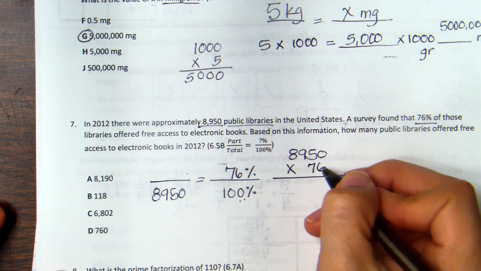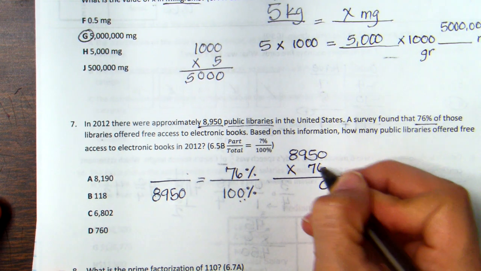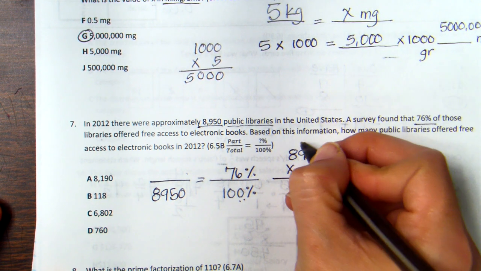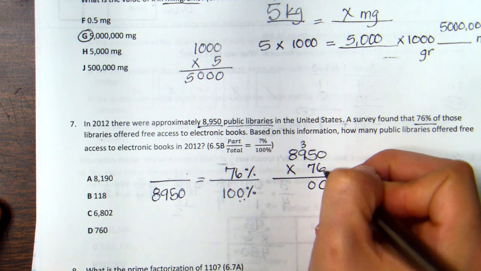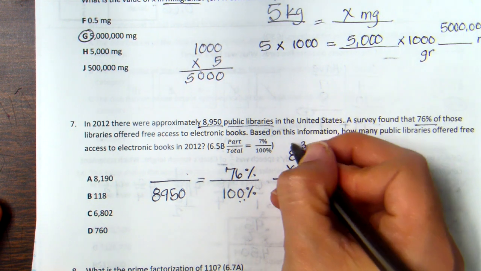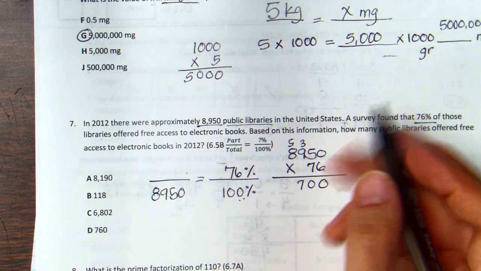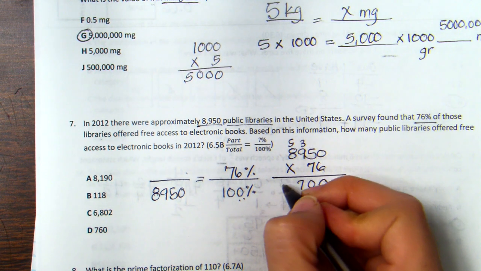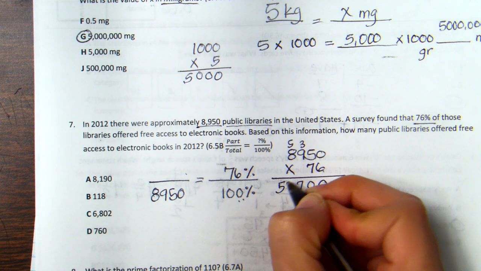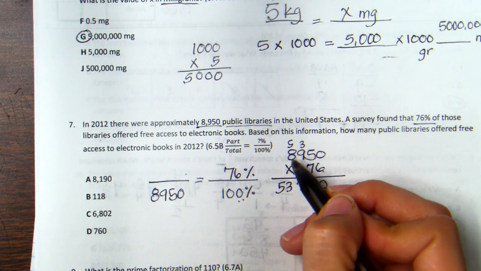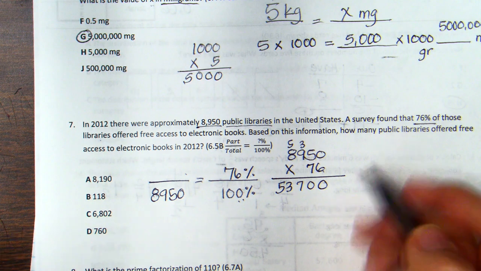6 times 0, 0. 6 times 5 is 30. 54, 57. 6 times 8 is 48. 48 and 3 is 53. And 5. 48 plus 5 is 53.